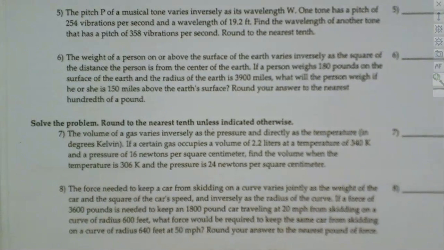The weight of a person on or above the surface of the earth varies inversely. So what does that mean? That means we divide. So varies inversely as the square of the distance the person is from the center of the earth. So what does our formula look like?